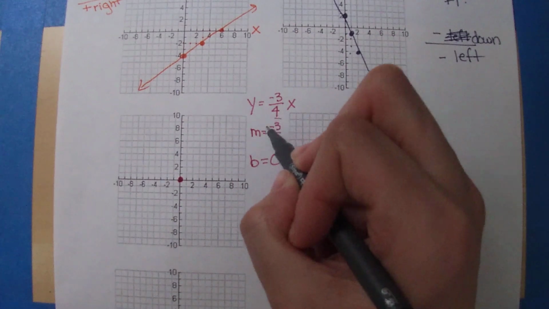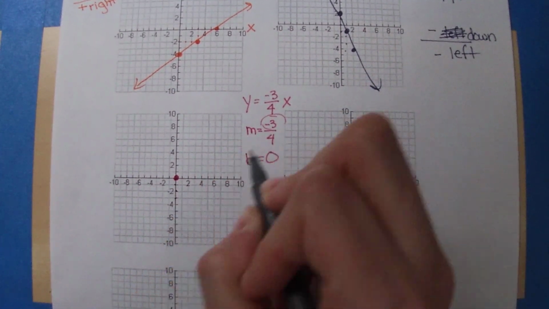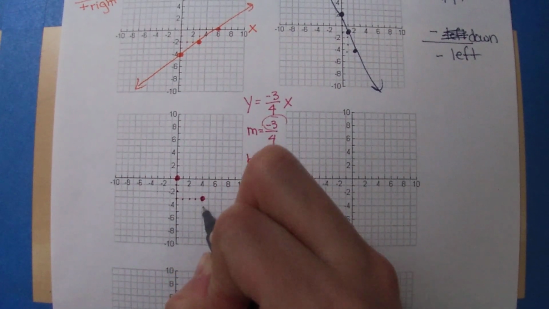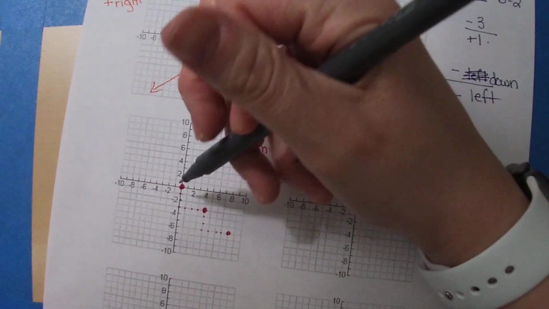And then I'm going to do negative 3. So I'm going to go down 3, 1, 2, 3, right 4, because that 4 is positive. Down 3, right 4.